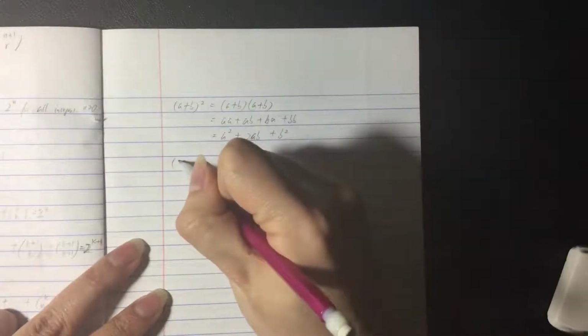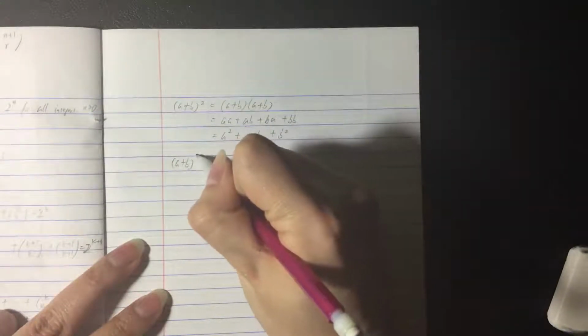Next, let's observe a plus b to the power 3.